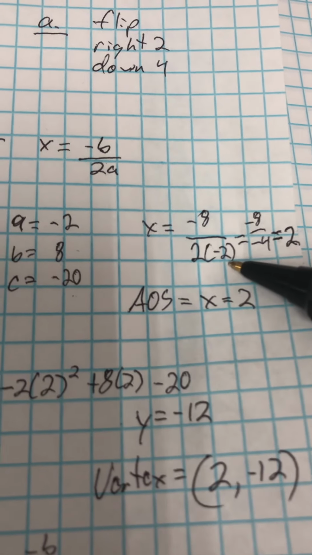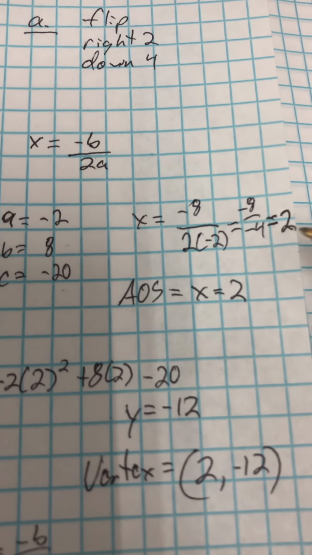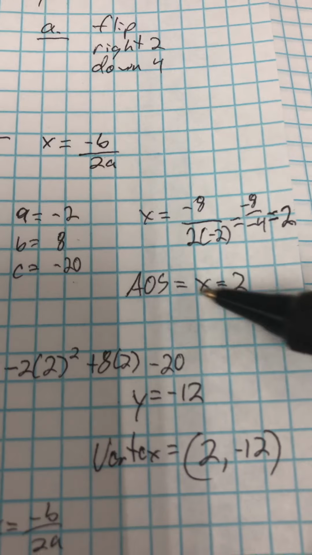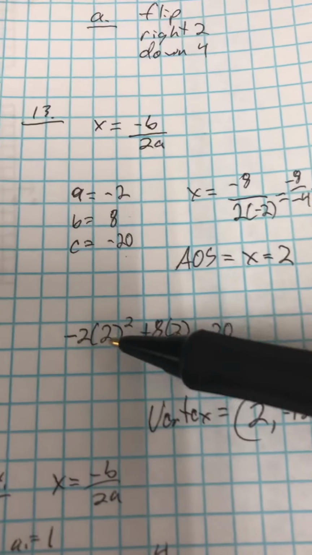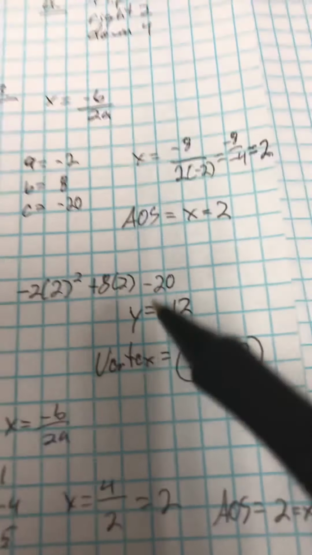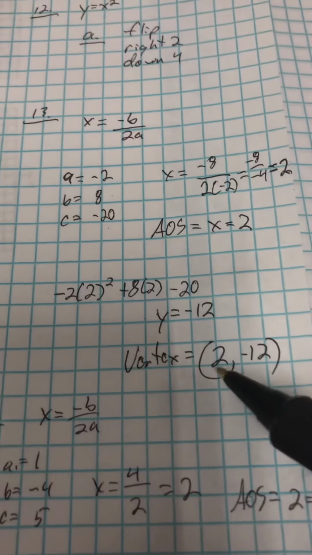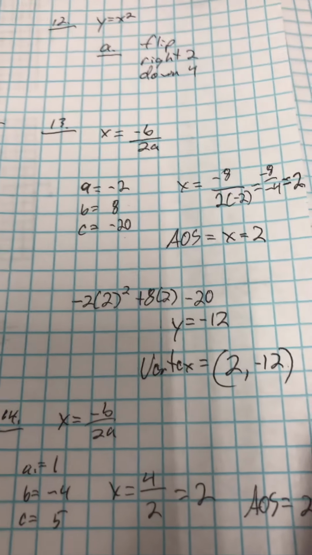And 2 times a, 2 times negative 2 is negative 4. So negative 8 divided by negative 4 gives me 2. So my axis of symmetry, my AOS, is 2. I go back in and plug that in to figure out what the y would equal. Y would equal negative 12. So the vertex is (2, negative 12). That's your x value, that's your y value. Okay.